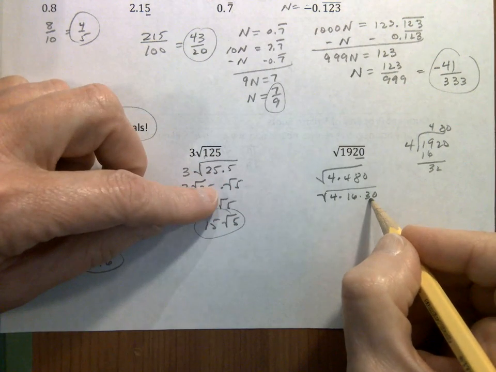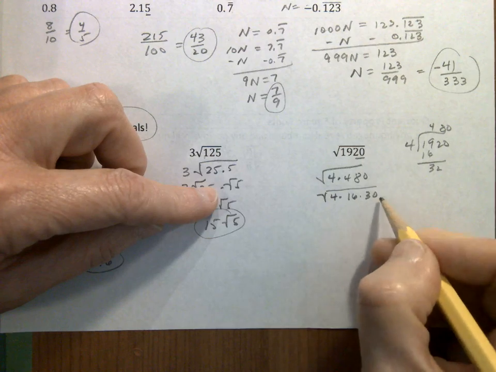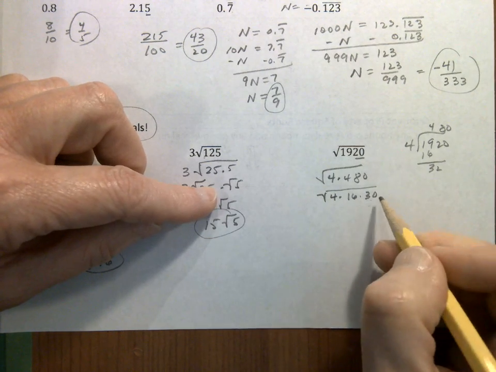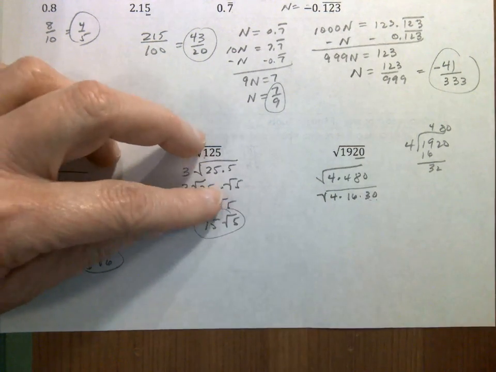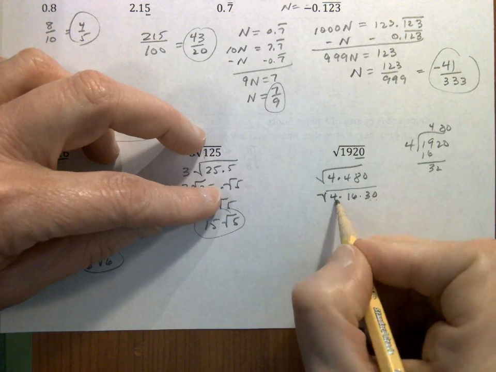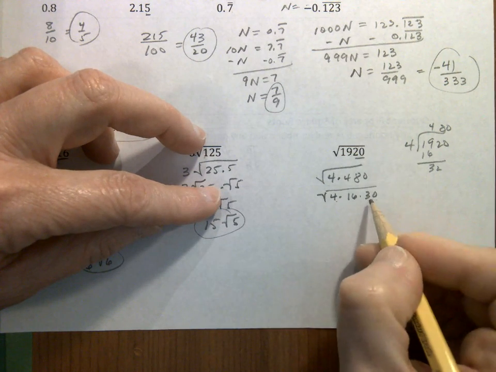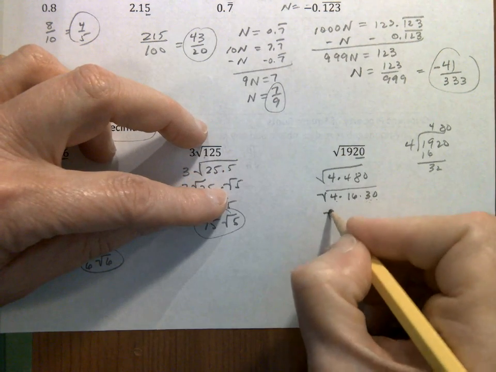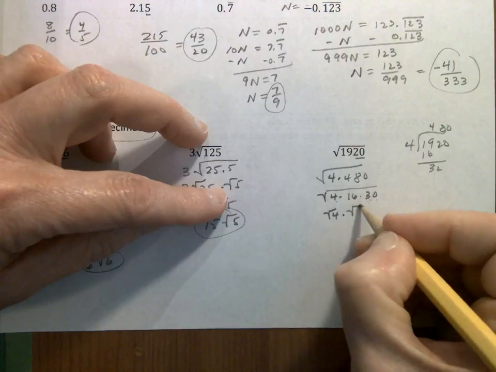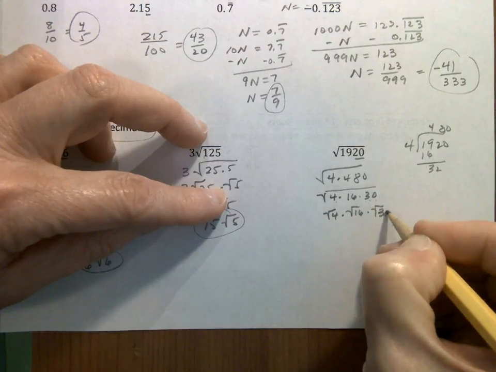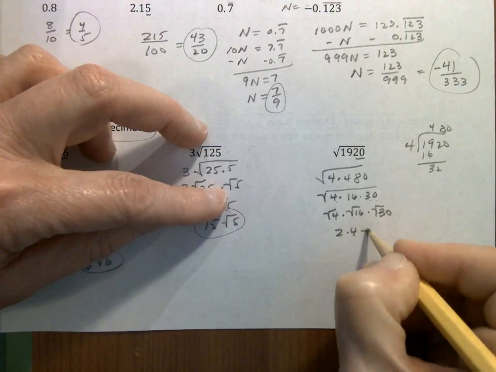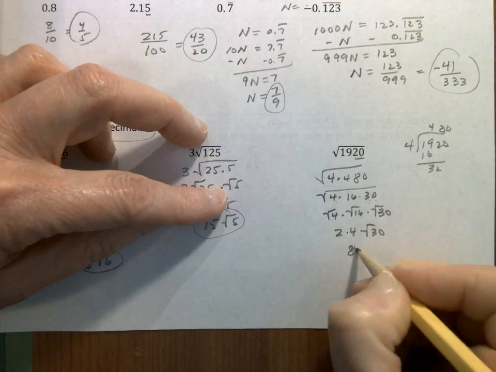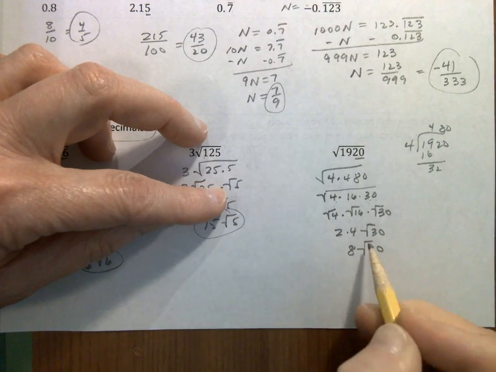30 is not a perfect square, and there's nothing I can factor out of it. It seems like a big number, and because it's an even number, you say, oh, it should be divisible by something. Well, it's not divisible by 4 or 9 or 16 or 25. So 30 just has to stay as 30. So square root of 4 times the square root of 16 times the square root of 30. I have 2 times 4. This gives me 8 square root of 30.